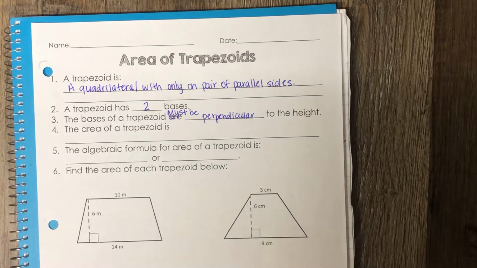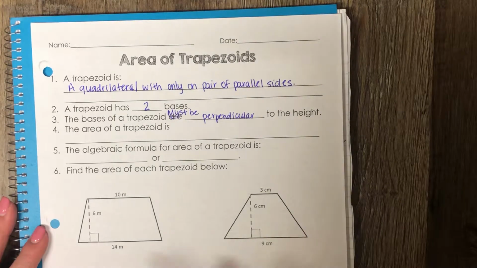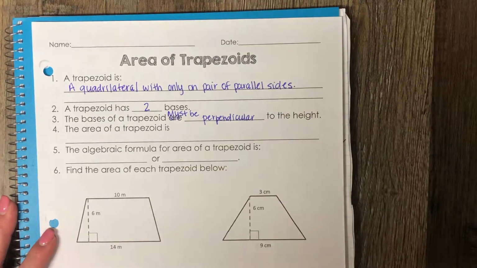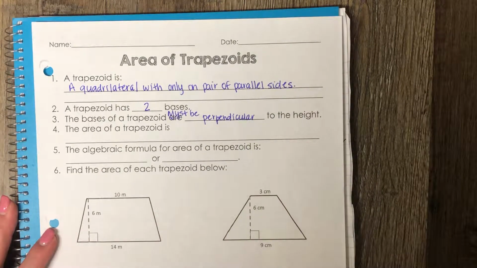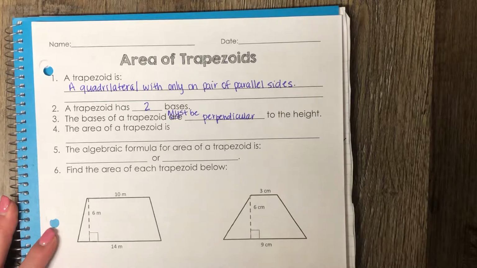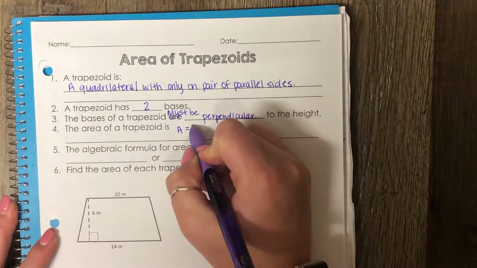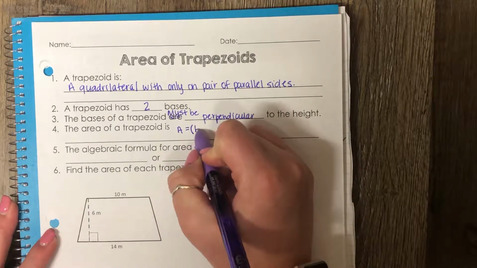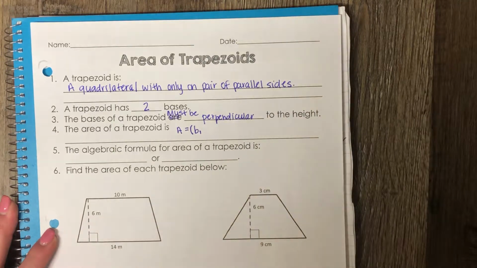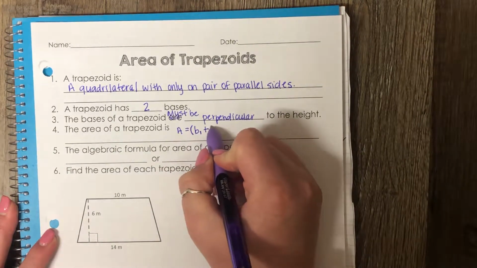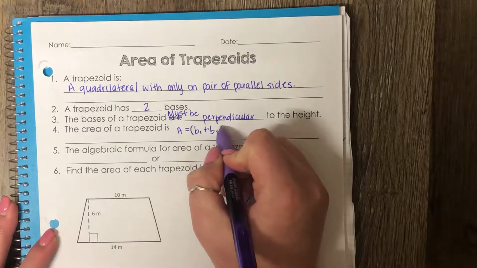Okay? It says the area of a trapezoid is, and this is where we're going to write our formula. Now this is a kind of long formula, but we're going to practice it so that we'll be able to say it with no problem here in a little while. Okay, so it's going to be area equals parenthesis base 1, and that's a little 1 at the bottom, plus base 2.